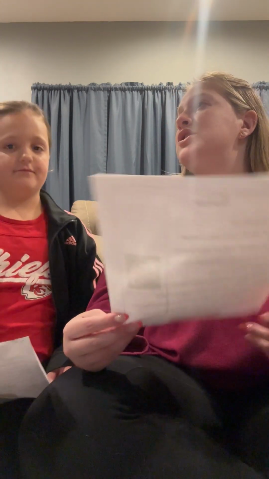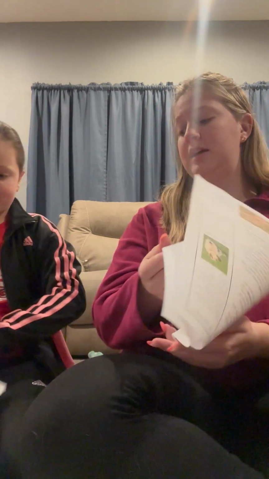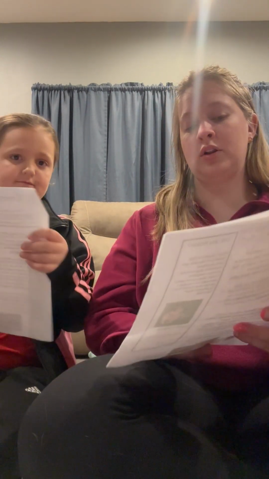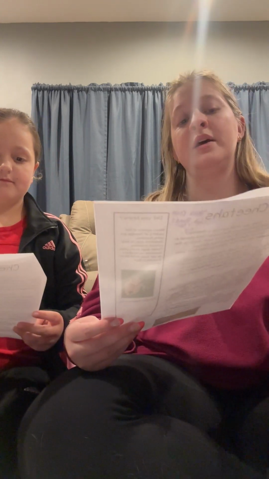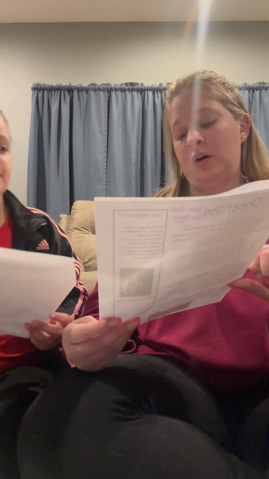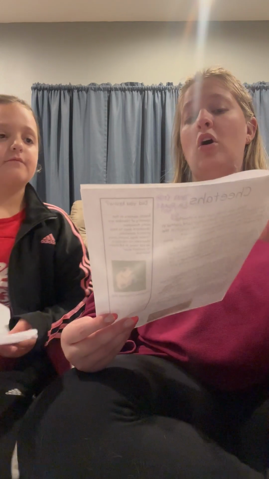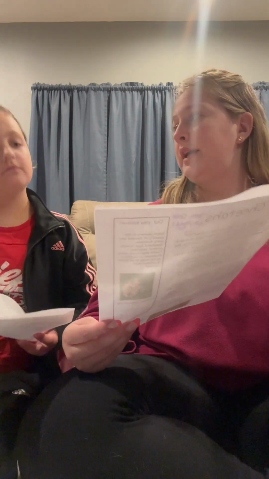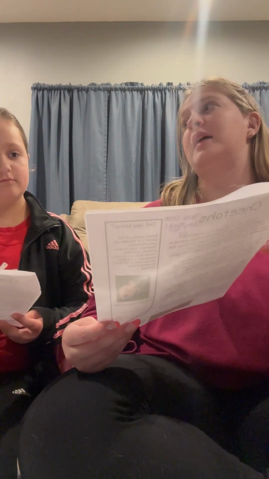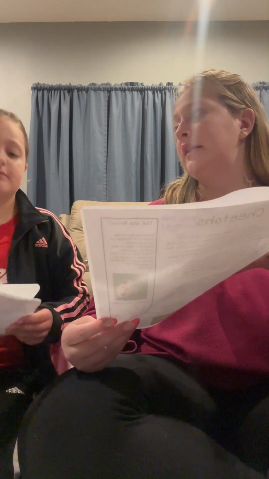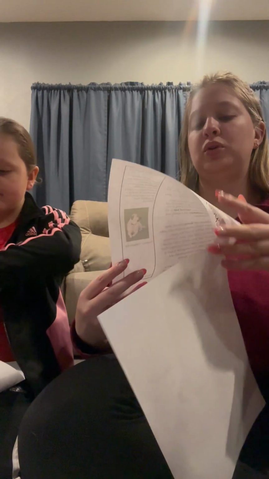So, do you know what a glossary is? A glossary is kind of like a dictionary, but only for the passage that you're reading. So, if you flip to the next page, this right here is called a glossary. All those bolded words that we saw on the first page, they're going to have all of the definitions sitting right here so that we can learn what that term means. Does that make sense? So how many bolded words do you see on the first page?